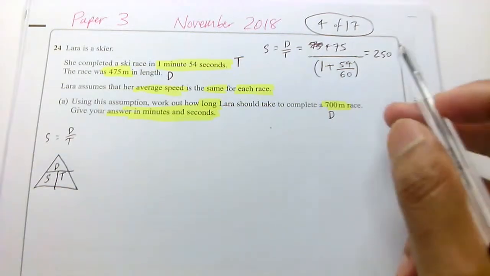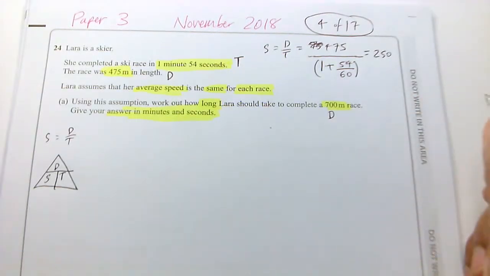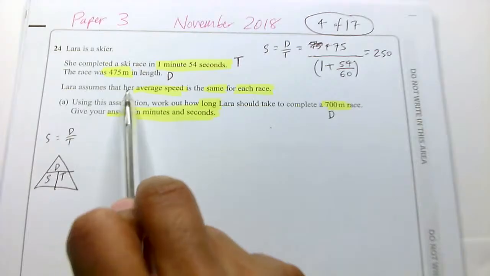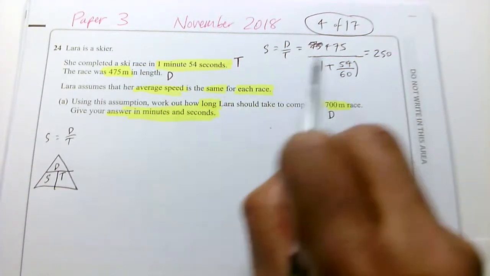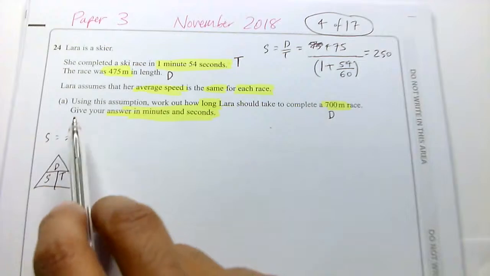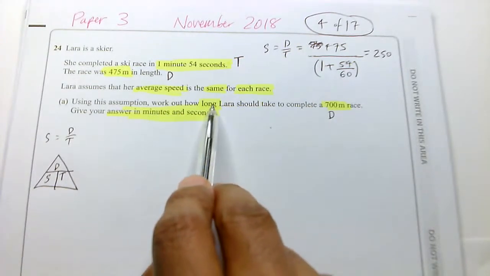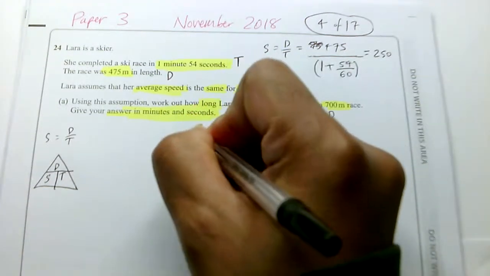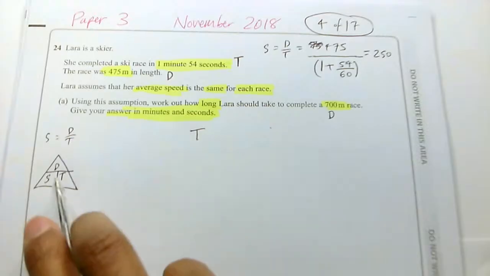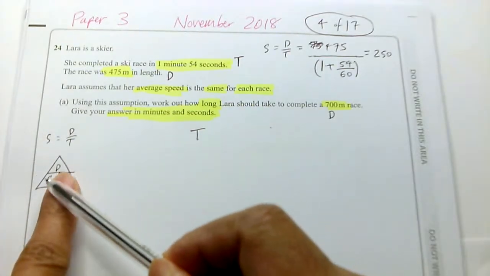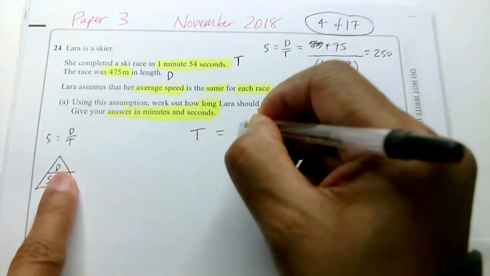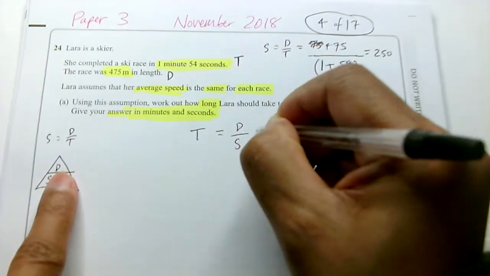Okay, so that's my speed, 250. Now Lara assumes that her average speed is the same for each race, so we keep the speed the same. Using this assumption, work out how long is time. So if I cover my time here, it's distance divided by speed. So time equals distance divided by speed.